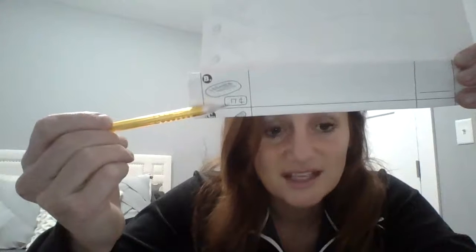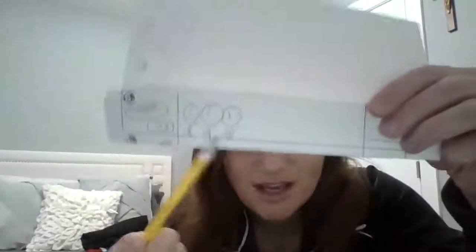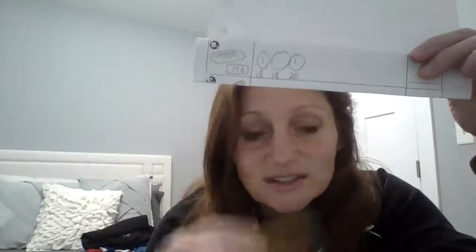So I'm at 17. 7 in the ones place tells me this is not a landmark number. I'm going to use pennies until I land on a landmark number. So I'm going to go 18, 19, 20. Guess what? 20 is a landmark number because it ends in a 0. Now I'm not going to keep using pennies. Once I get to a landmark number, I'm going to switch to another coin. I'm going to put some 10s on.